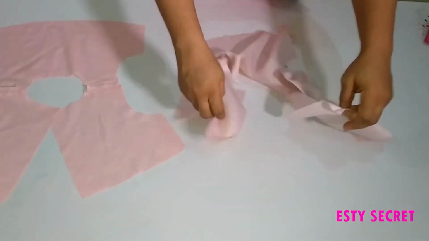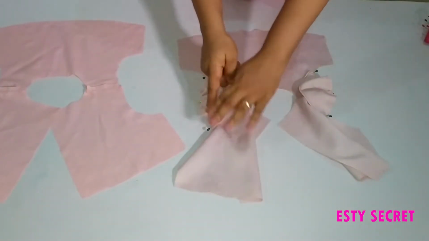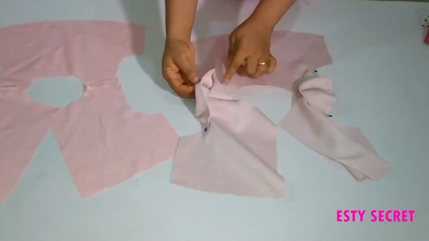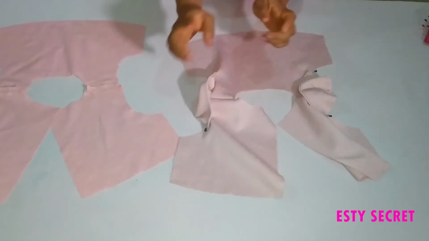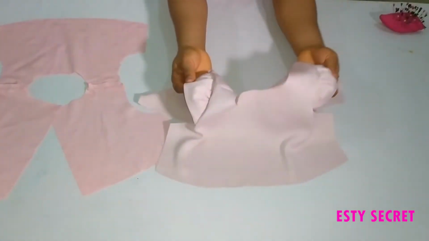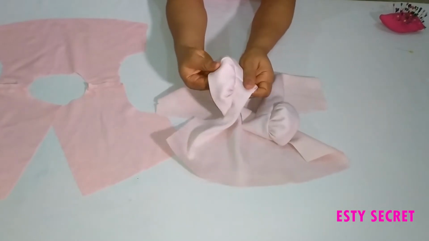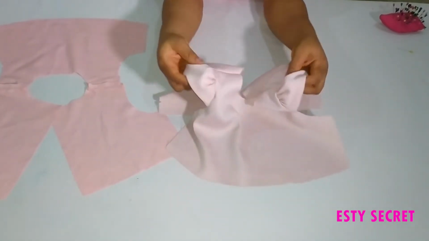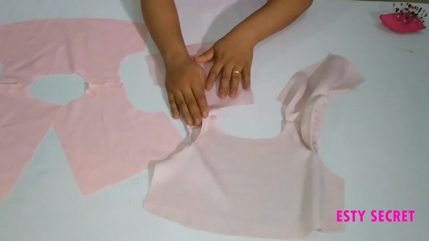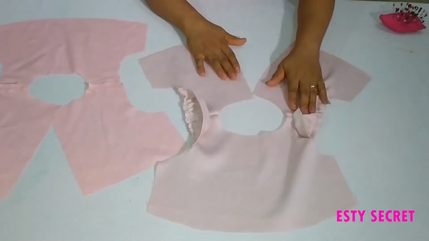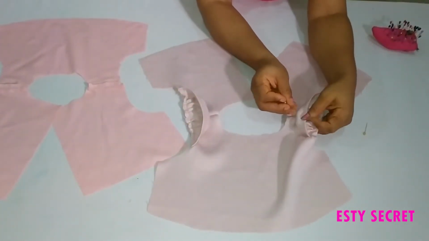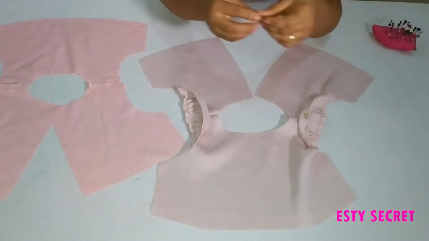So here I've pinned my sleeve. I'm going to go ahead and stitch that in place. You need to make sure that you have them right sides facing. After stitching your sleeve in place, you should have it looking like this. So go ahead and pin it out of the way. You want to pin it in such a way that you are not going to catch the sleeve while you are sewing.